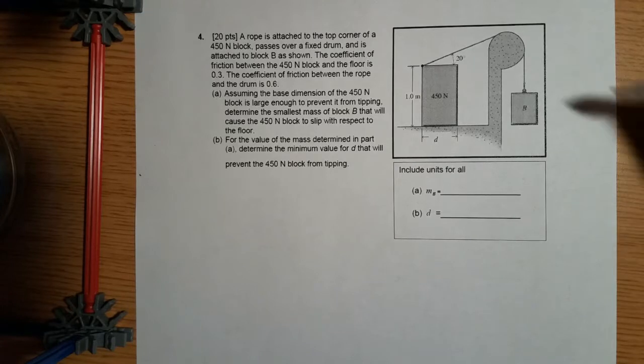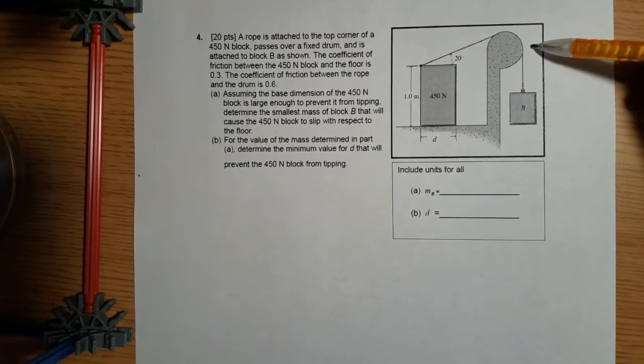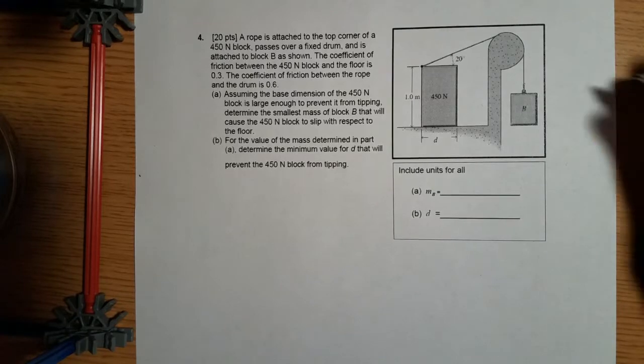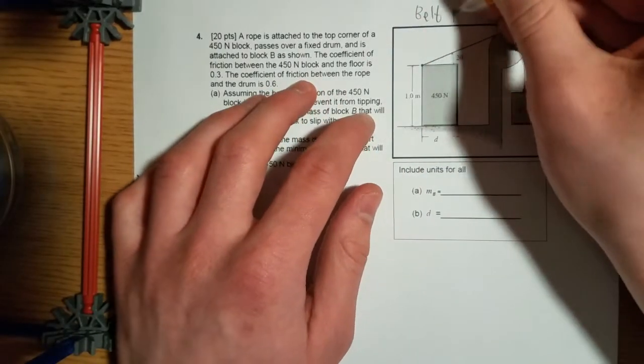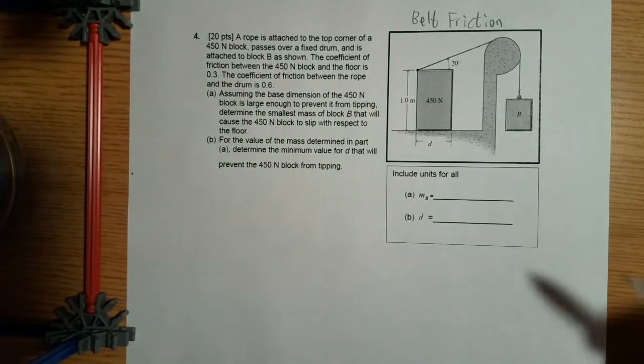Here I've got a question that's not quite a pulley, but it still uses the same technique as a frictionless, or as a friction-full pulley. I think belt friction is probably the correct term, so I'm going to write belt friction just so we have that up here. Anyway, we're going to talk about a belt friction problem, so we'll dive right in.